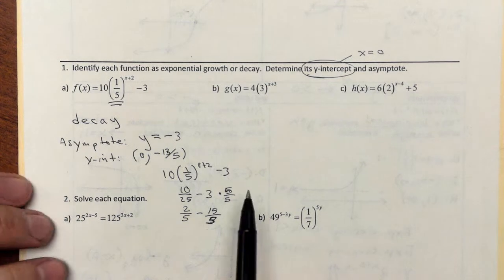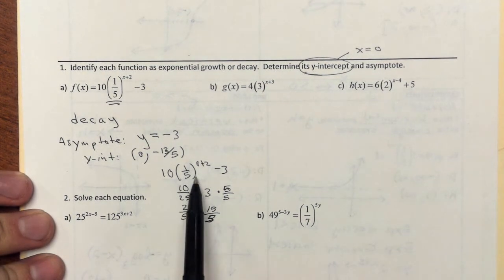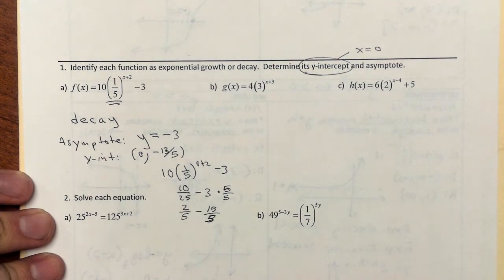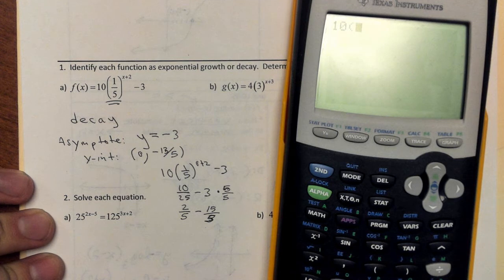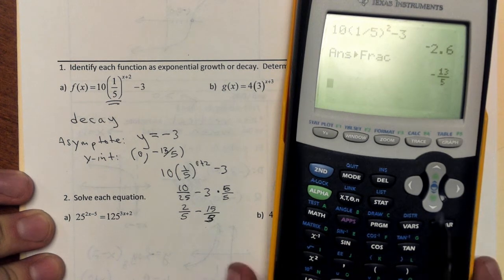And of course, mind you, if you need this fraction, your calculator can do that. You can just come right over here, and you say 10, and in parentheses you say 1/5, and then you close those parentheses, and you raise it to the second, and then you say -3, and your calculator tells you -2.6. But if you need a fraction, you go to math and you change it to a fraction, and you get -13/5.